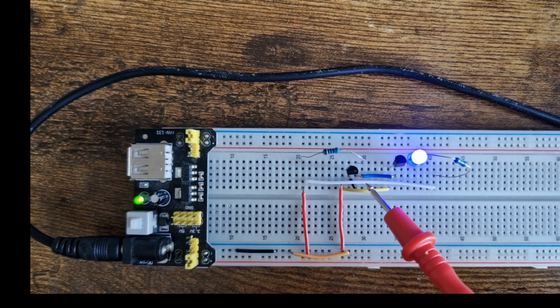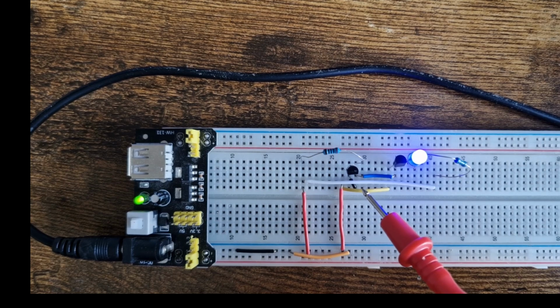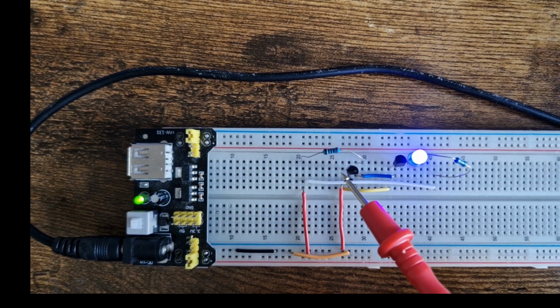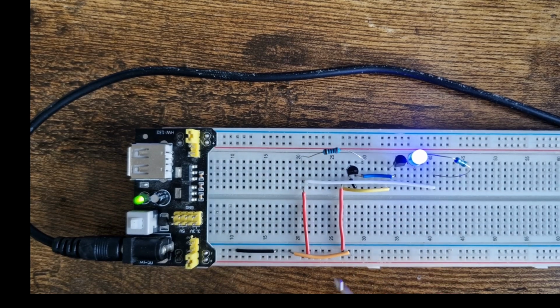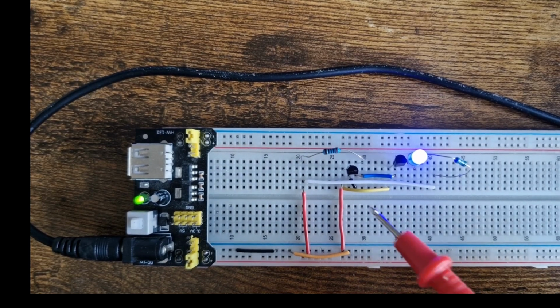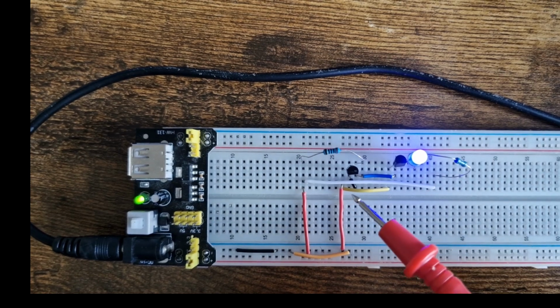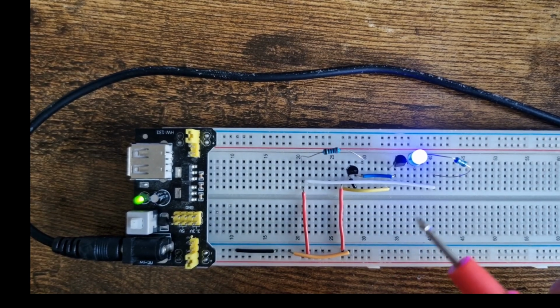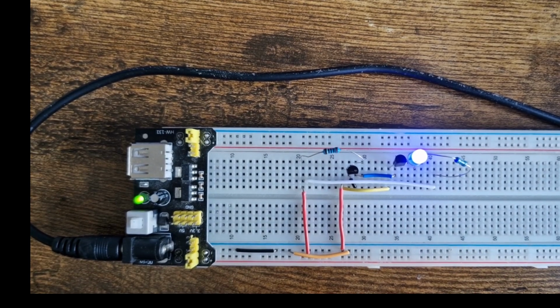So 5 minus 0.6, let's say precisely, will be 4.4 volt divided by 2 kilo ohm, so around 2.2 milliampere should be the current, or 2.1 milliampere approximately. So we have to measure it.